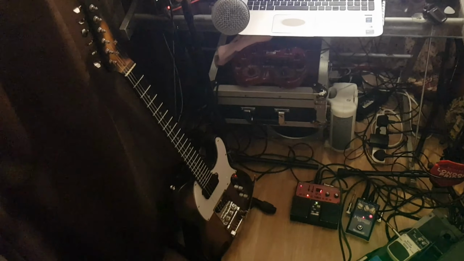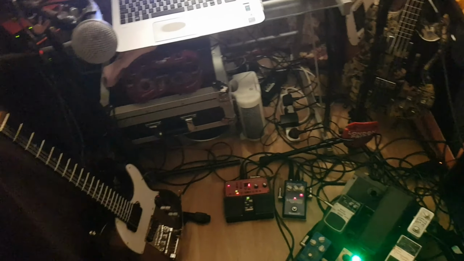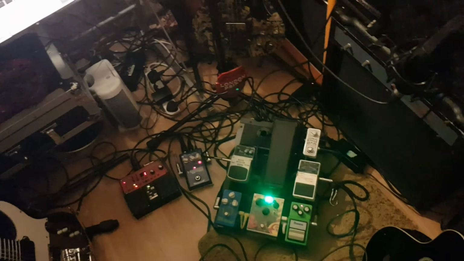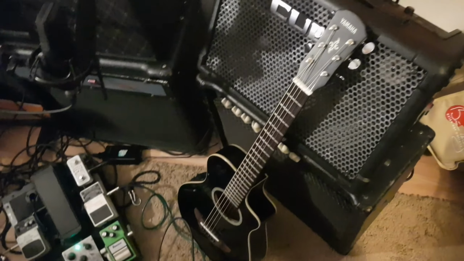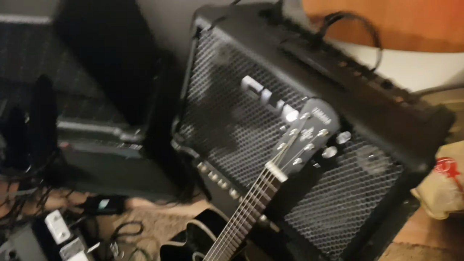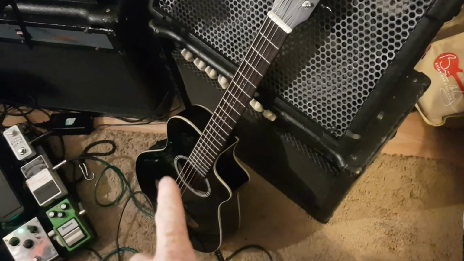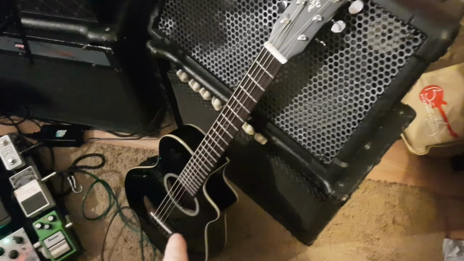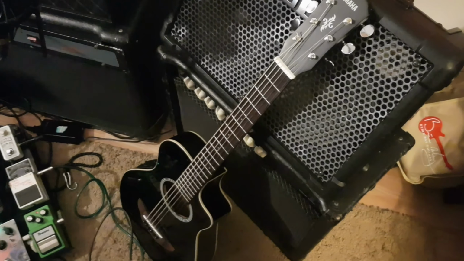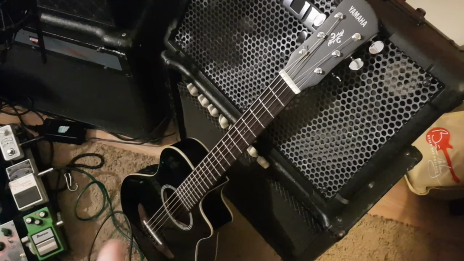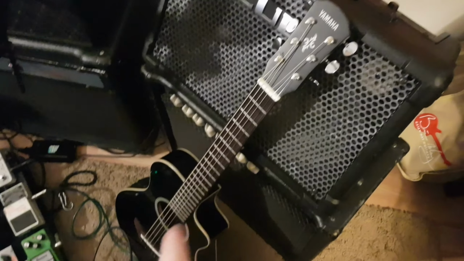Here is the setup, so just to give you a quick pan round of what I'm using here. It looks a bit of a mess, but basically how I do it is I set up like I would for a gig. So I go from left to right. I've got my Yamaha acoustic guitar. I use the travel acoustic guitar most of the time anyway, but it's even better for these situations because it's smaller and it's not going to bang against the wall and stuff like that. It's easier to maneuver around.